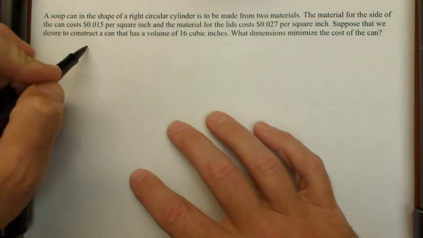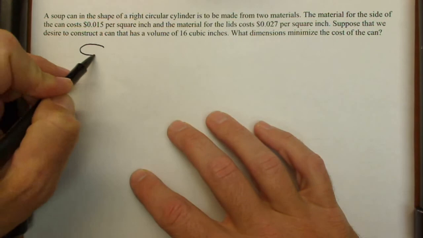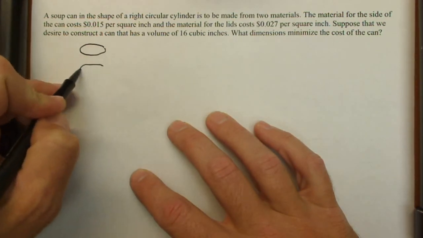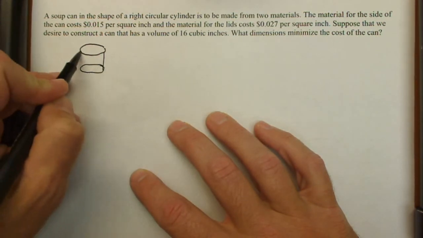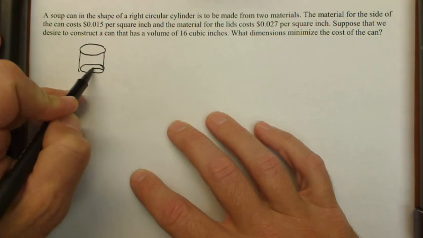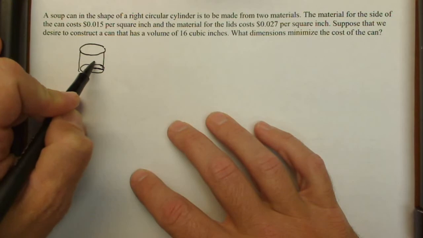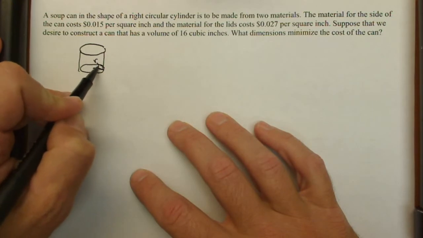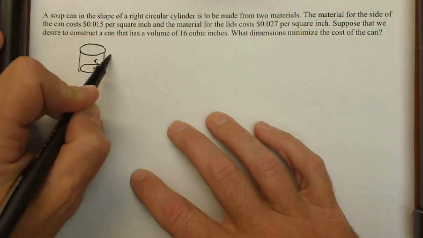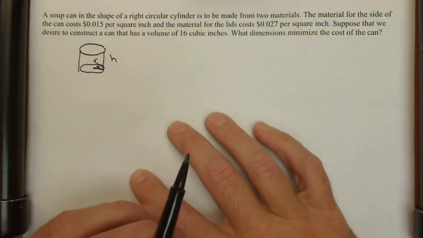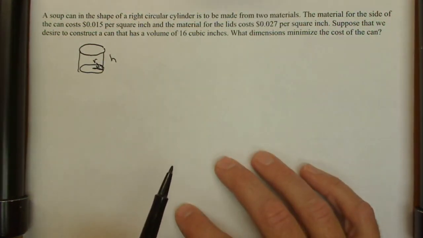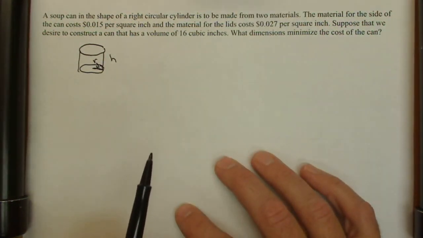So a good way to start is to draw the picture, some kind of picture of our can. It doesn't have to be perfect. And label our variables. So for instance, I might label the radius of my can and the height, because that's what I need to figure out some equations for this can.